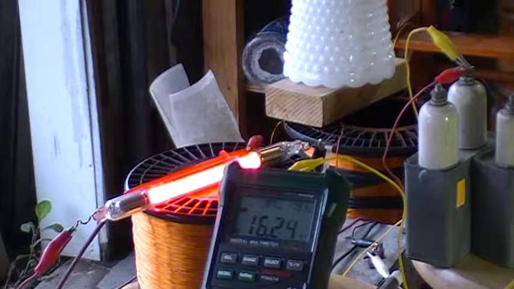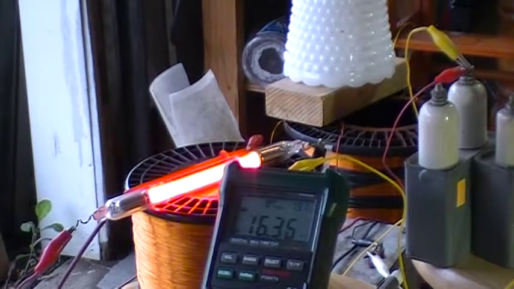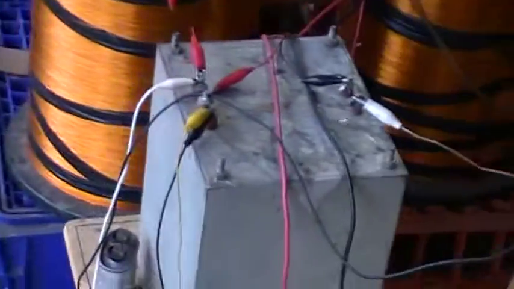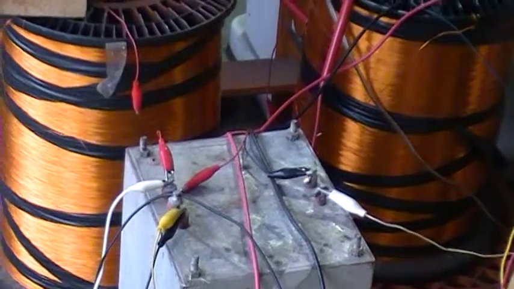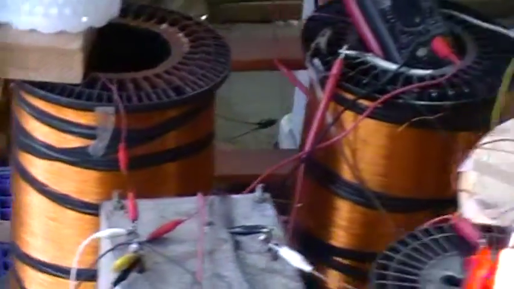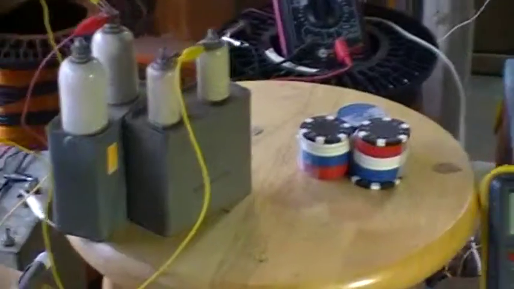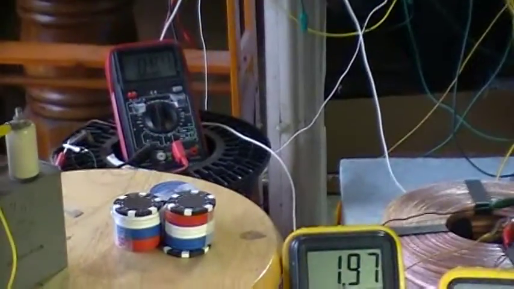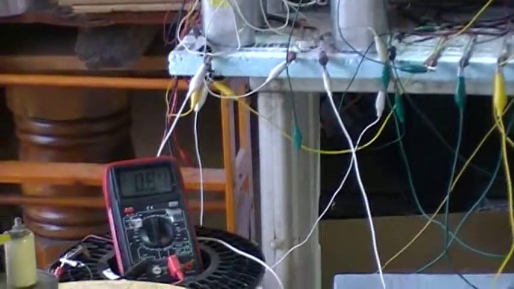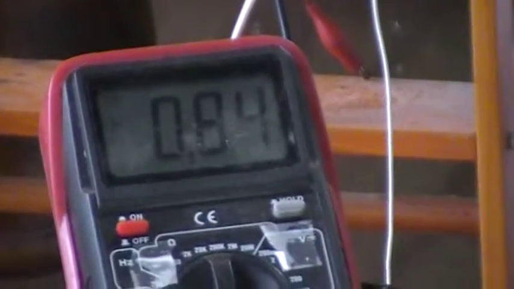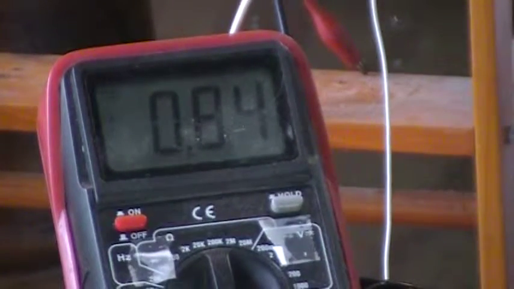We got 16.25 milliamps of neon current coming out from a 42 to 1 step-up transformer, pictured there with an amperage meter on the primary of that transformer. The circuit is providing 0.84 amps to the process from a 5.14 volt source.